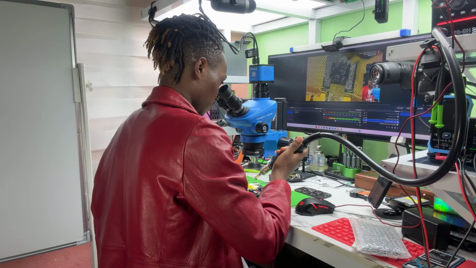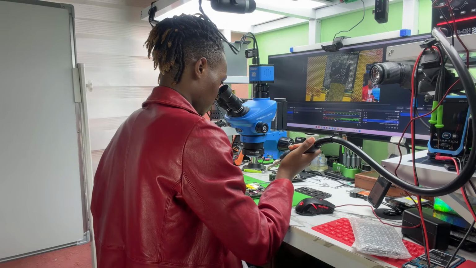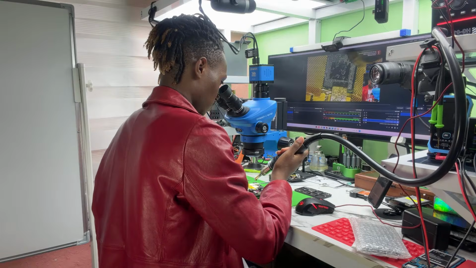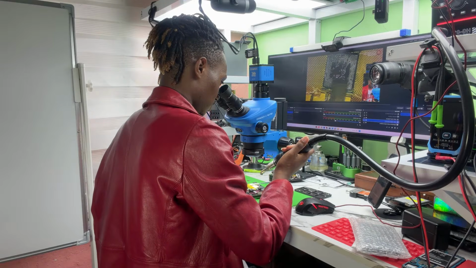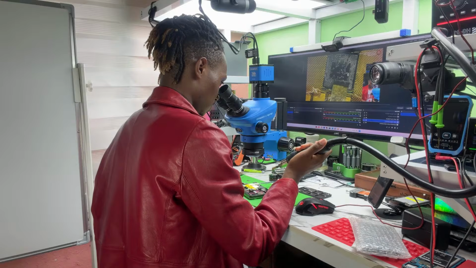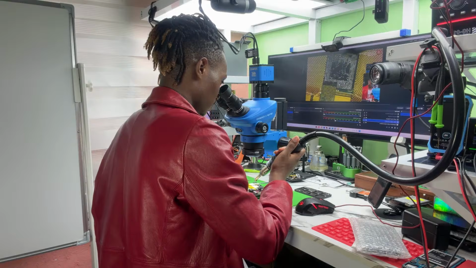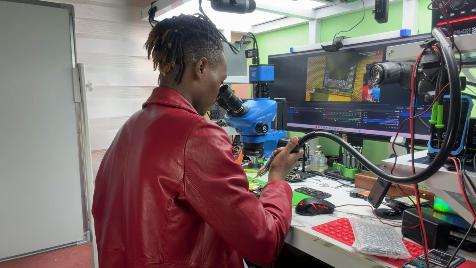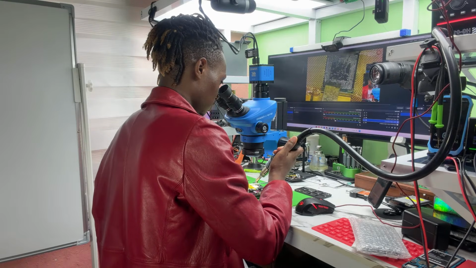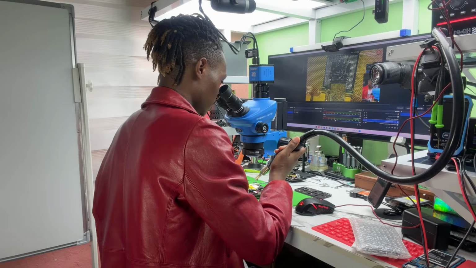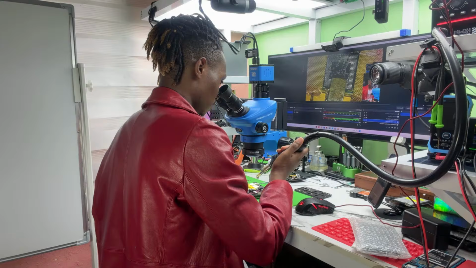Here's the method that I'm going to use. Let me see. So when the glue is too hard, I use this method to clean. Keep in mind that we don't want to heat this PCB too much.